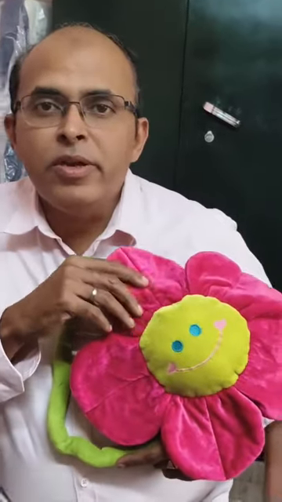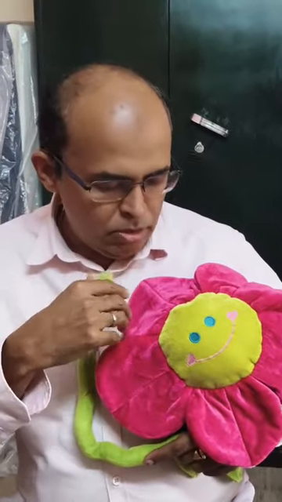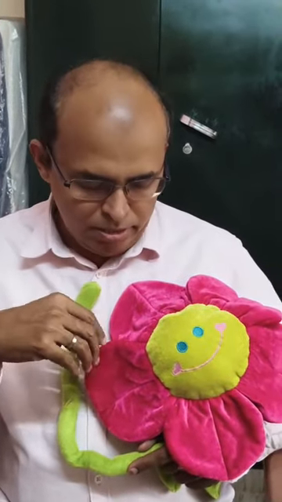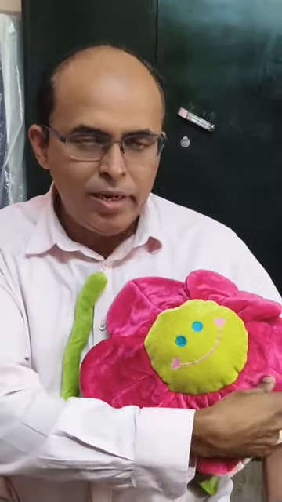Okay, dear students, today we will see the thyroid hormone synthesis with this model. The thyroid hormone is synthesized by the thyroid gland, and the thyroid gland contains follicles. The follicle is a spherical structure. It is lined by follicular epithelial cells, and in the center we have the lumen.